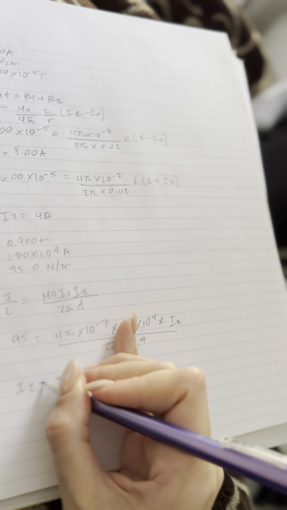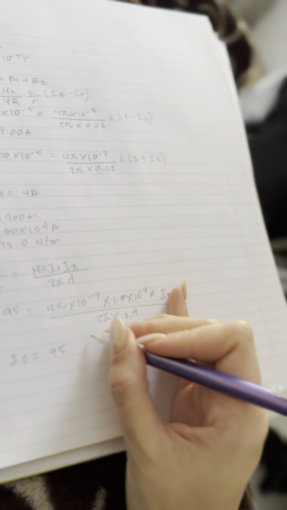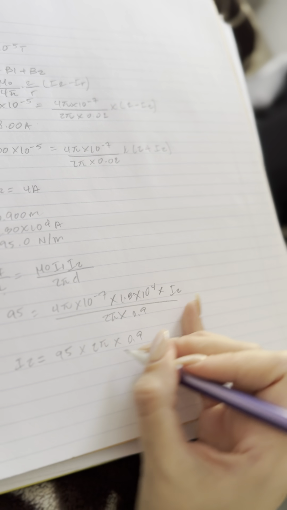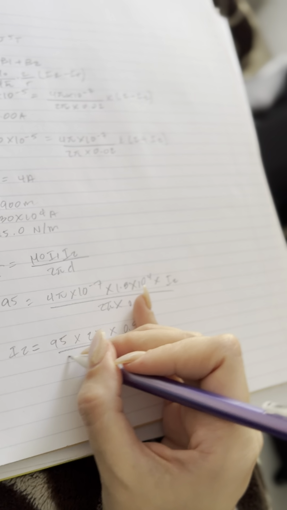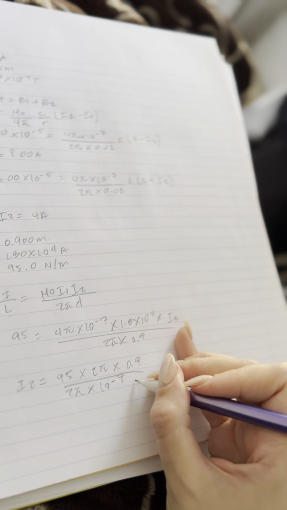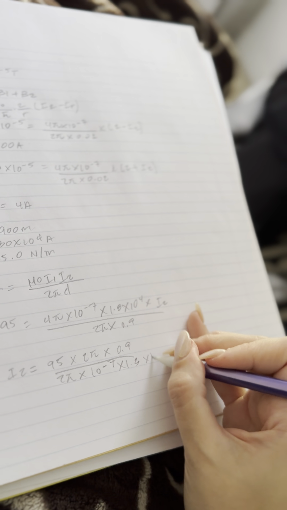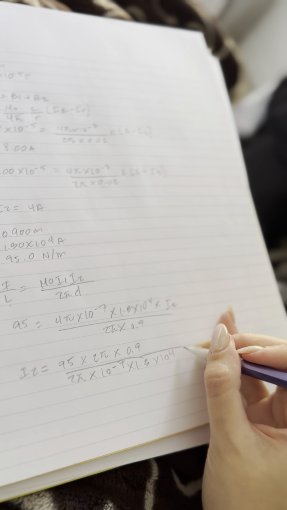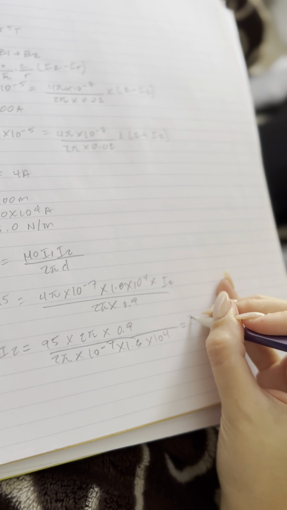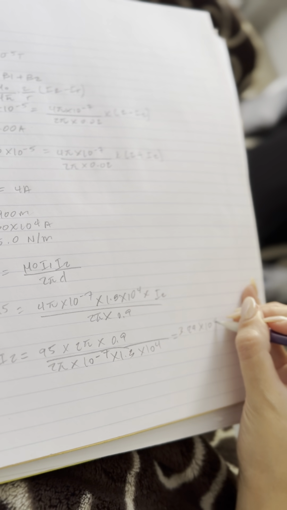And then I2 is equal to 95. We're just rearranging this. 95 times 2 pi times 0.9 divided by 2 pi times 10 to the negative 7 power times 1.3 times 10 to the 4th power. And all of this is equal to 3.29 times 10 to the 4th power A.